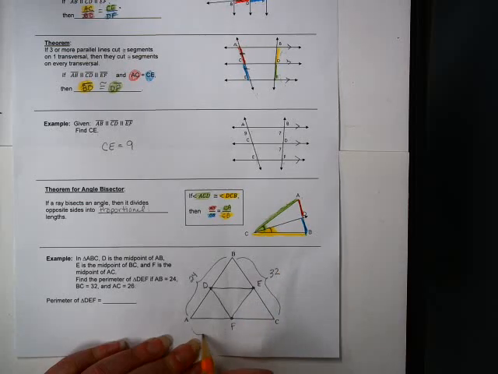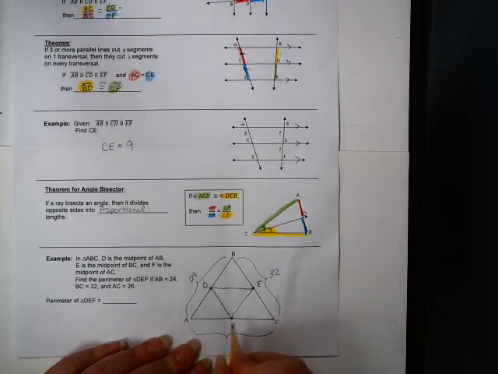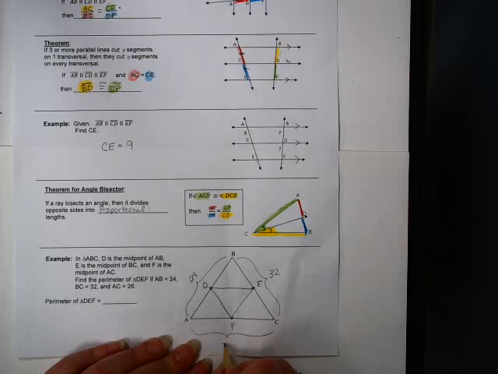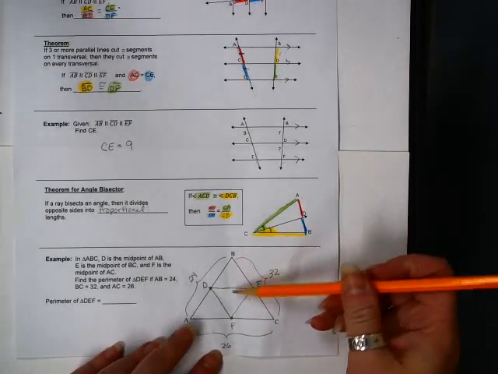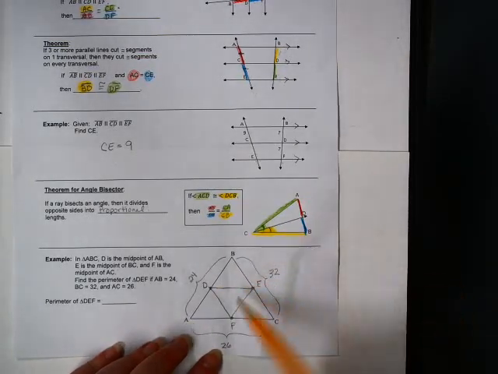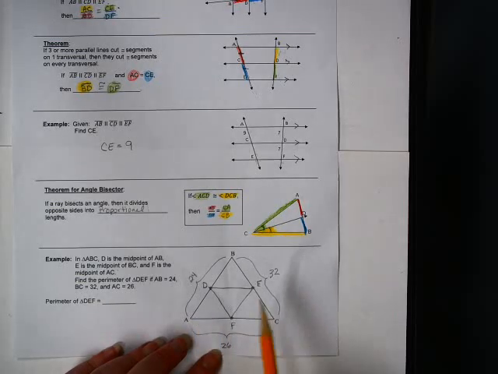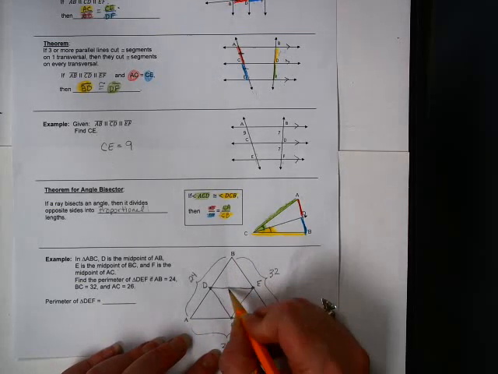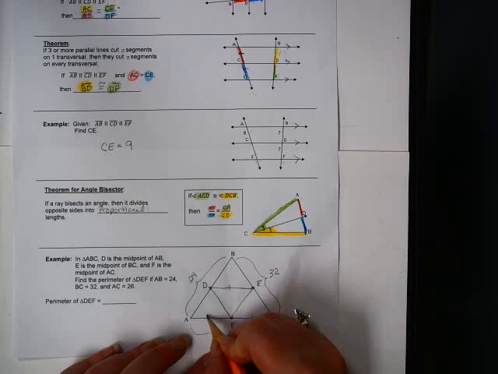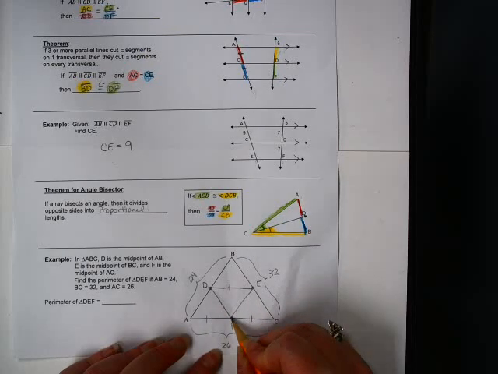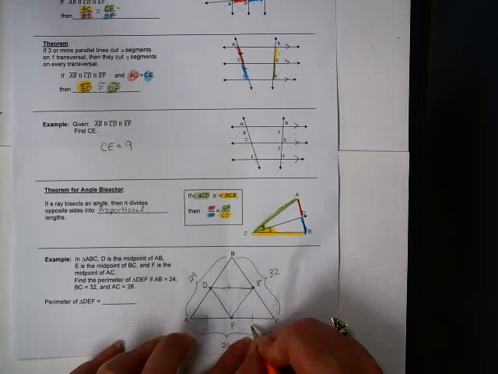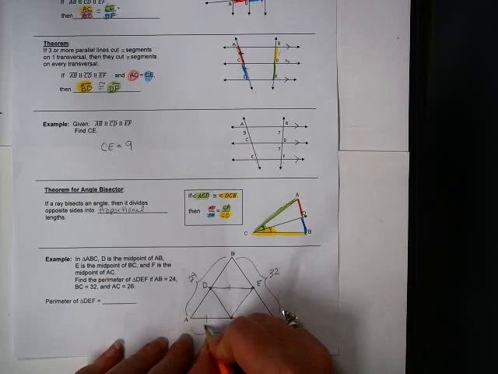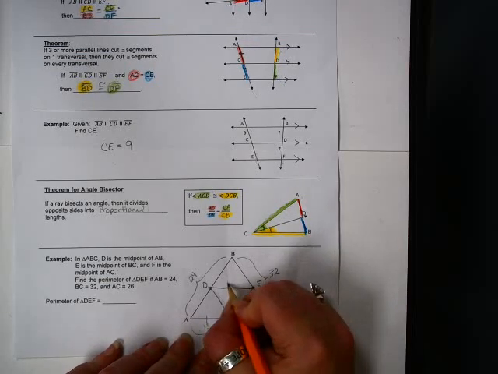And then this whole side down here is going to be 26. Now, what do I know about DF? If this whole side is 26, then DF is going to equal this and this. If this is the midpoint, then I know that this is 13, this is 13, and this is 13.